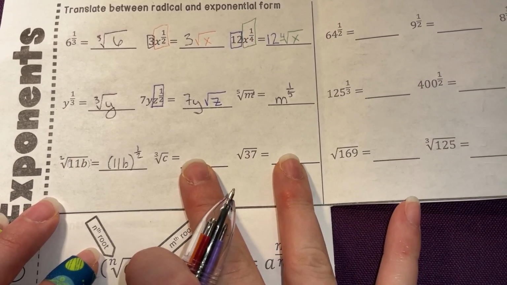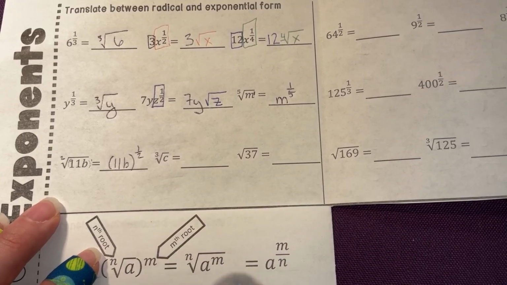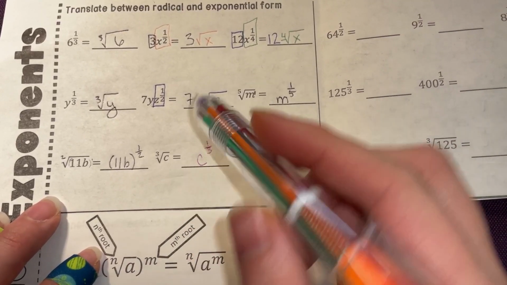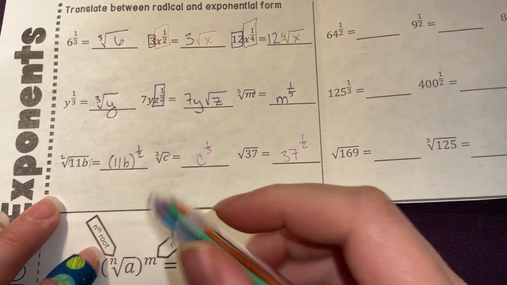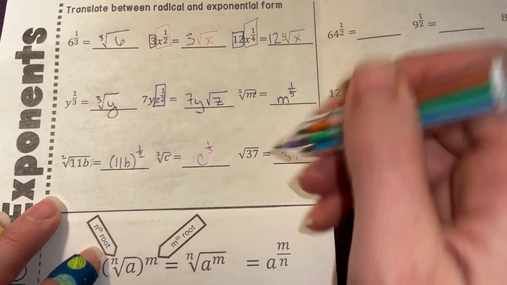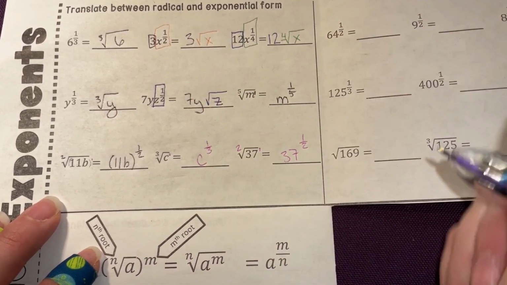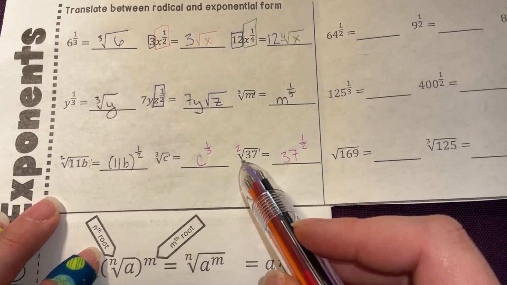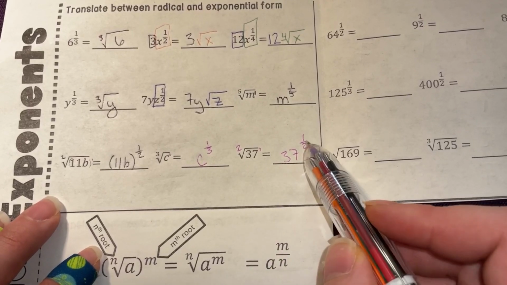Why don't you guys try these two on your own? All right, so this one, it's like this c has a 1, so we have c to the 1/3. This is like a 1, but remember there's an invisible 2 with this square root. So we have 37 to the 1/2.